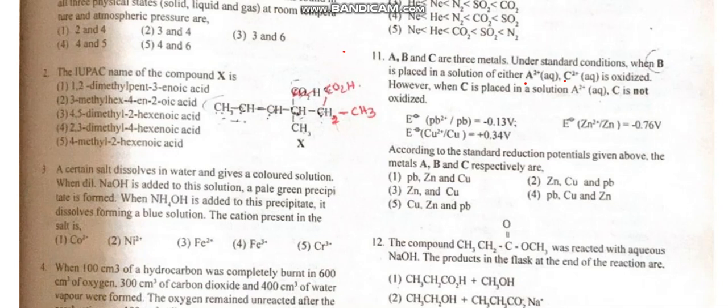So among the given metals, definitely B should be zinc. But when you keep C in a solution of A2+, C is not oxidized. That means A2+ cannot reduce and oxidize C. That means A2+ has a more negative electrode potential than C. If something is reducing, the electrode potential should be more positive. A2+ is not reducing to oxidize C, therefore it has a more negative electrode potential than C. That means definitely A2+ should be lead and C should be copper. So A is lead, B is zinc and C is copper, therefore the answer is the first one.